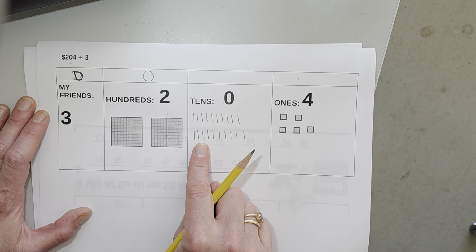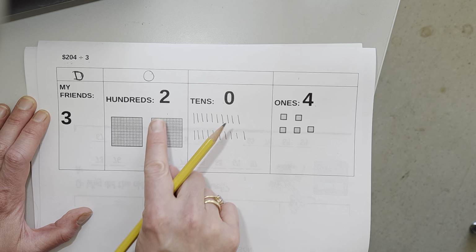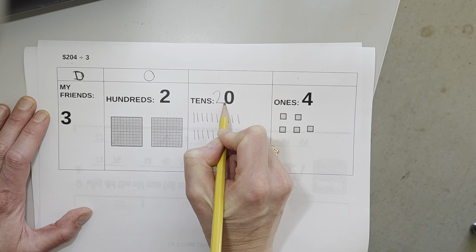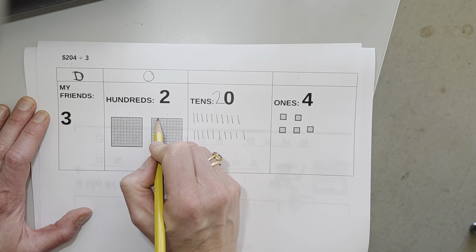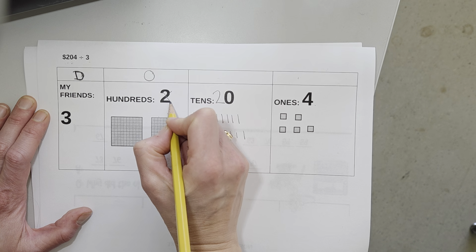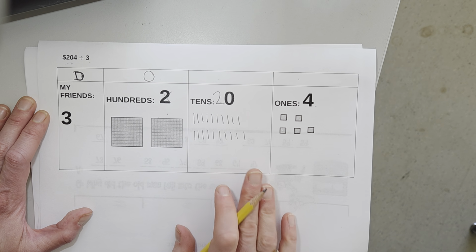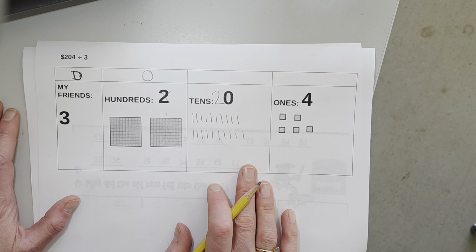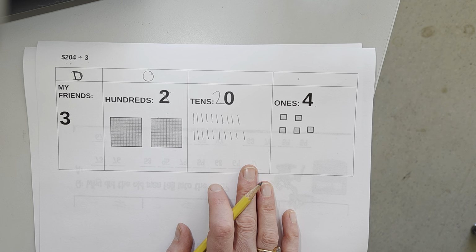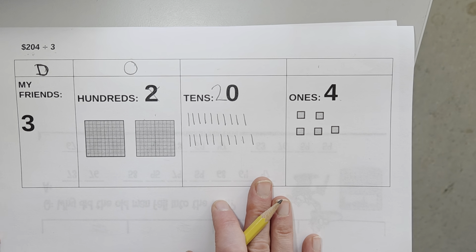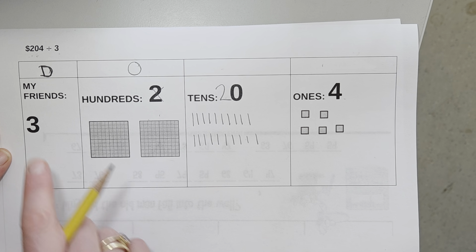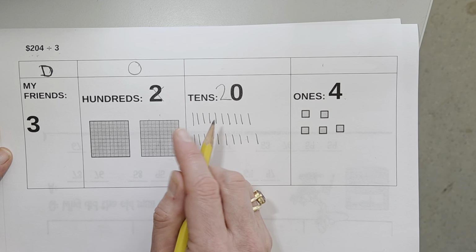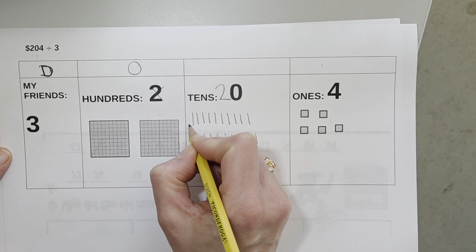So we can write those down here. What we can do is just take that 2 and put it right here, right? We're not able to use that 2 in the hundreds. So we're going to move it over to the tens, because we're breaking it up. So now we have 20 tens, and we need to figure out how many tens each of our 3 friends get. The easiest thing is to count out our 3s, circle our groups of 3.